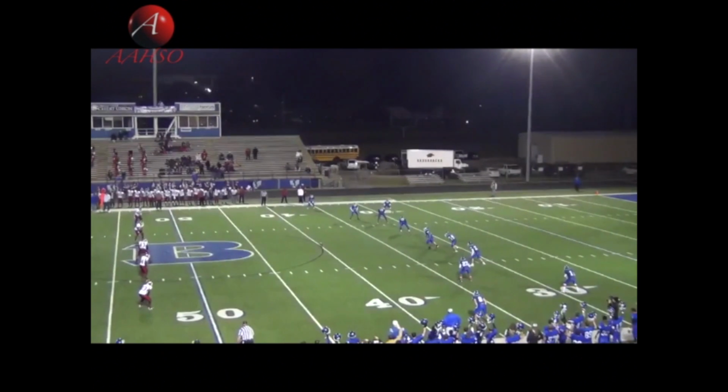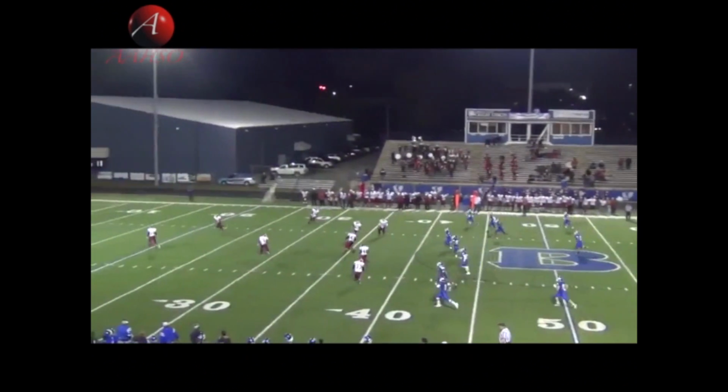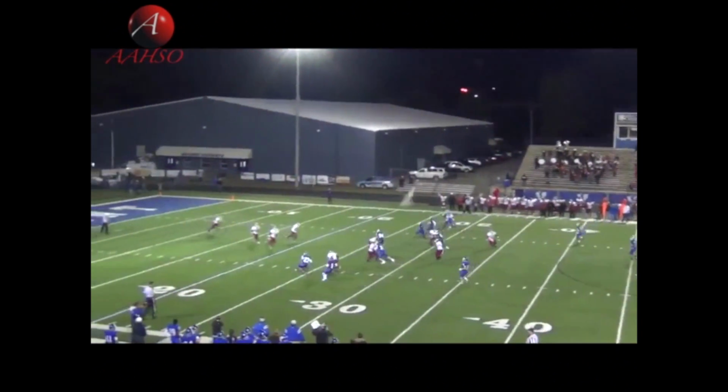All right, let's take a look at a holding call. This is on a kick play. We've talked about these kick plays before. They take more concentration and focus. You've got to cover this very thoroughly in your pregame. Everyone has to look at somebody.